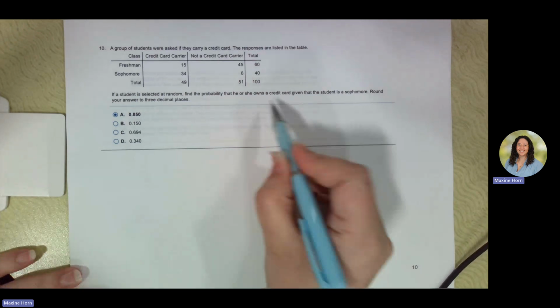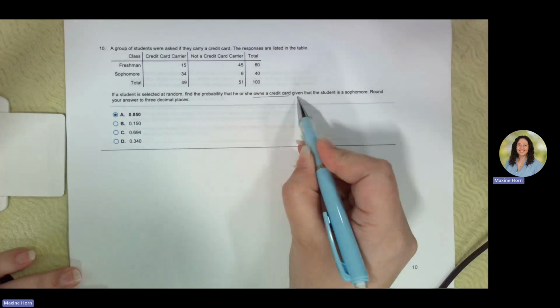Number 10: a group of students were asked if they carry a credit card. The responses are listed in the table. If a student is selected at random, find the probability that he or she owns a credit card given that they are a sophomore.